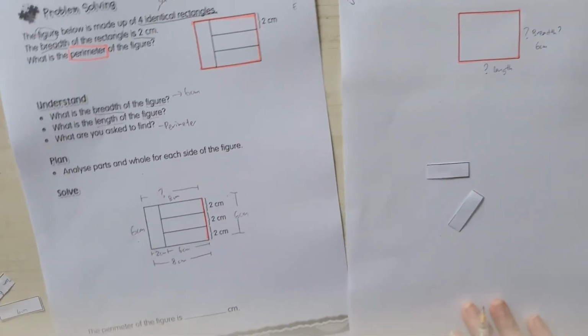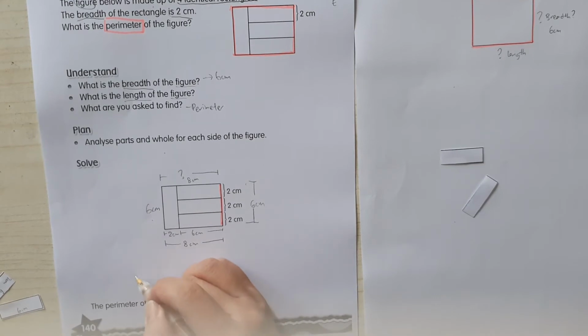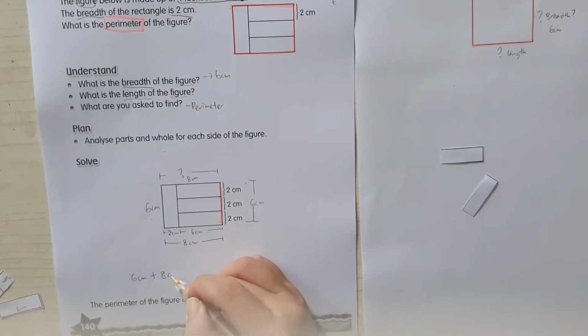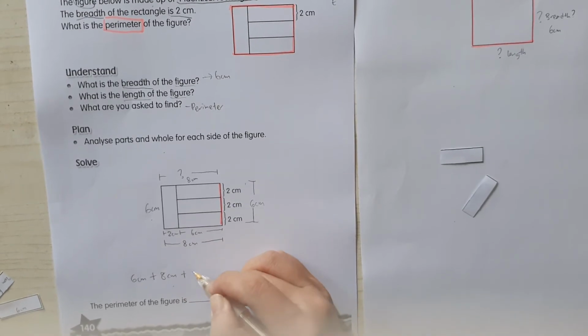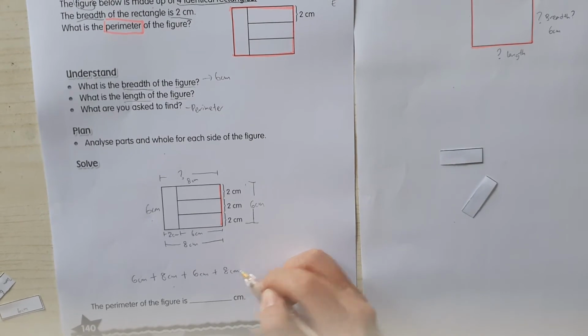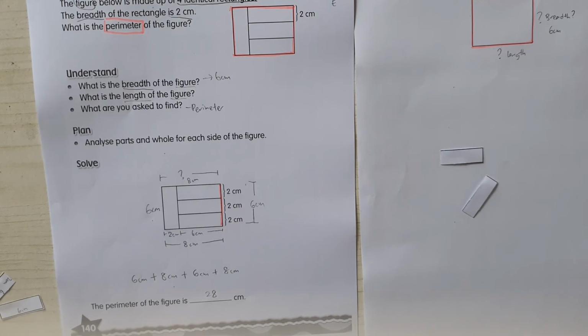So the perimeter of the figure will be 6 centimeters, a short side, plus 8 centimeters, the long side, plus 6 centimeters, another short side, and 8 centimeters, another long side. Will give me a total of 28 centimeters. Okay, so this is one method.